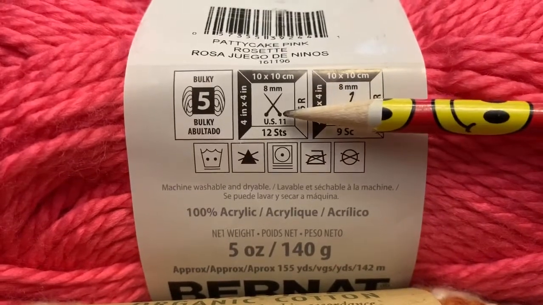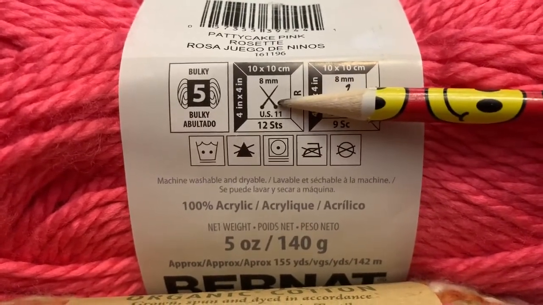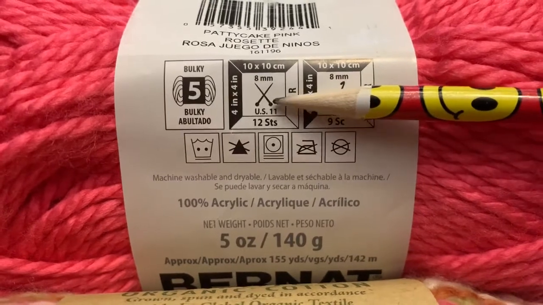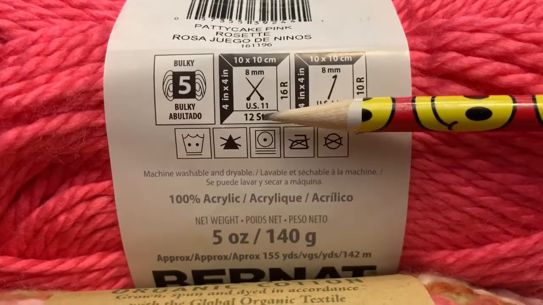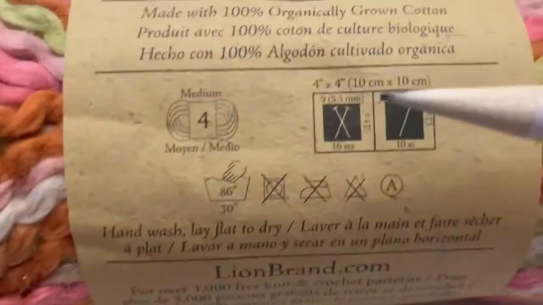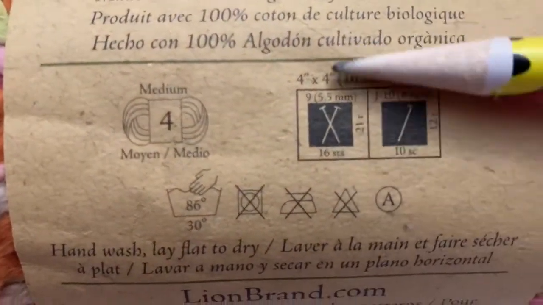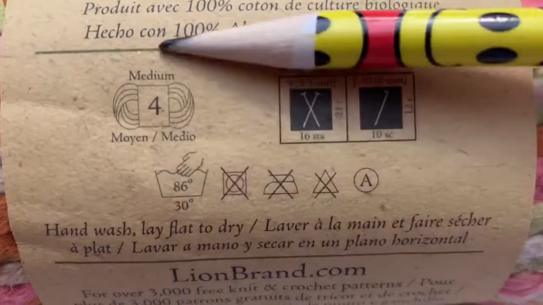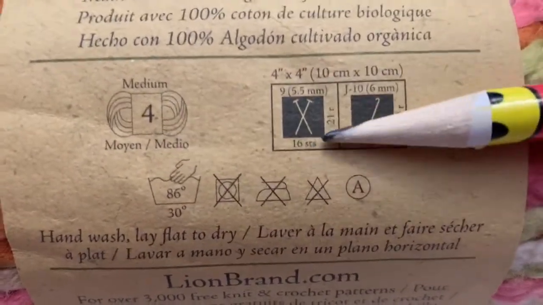And what will also happen is as the needles change in size, as they increase and decrease in gauge, the number of stitches will also change. Okay, so here, for example, we see that within a 4-inch swatch, here we have the medium weight rather than the bulky.